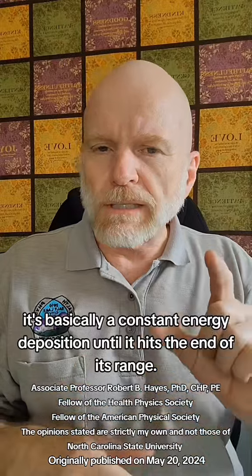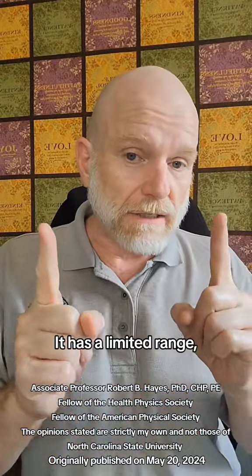Now, what's unique about proton therapy that you cannot do with photon therapy is something that's called the Bragg peak. With photons, you basically just have exponential decay through the body. So as the photon beam is coming into the torso, the intensity is going to exponentially decay as it passes through. With protons, it's basically a constant energy deposition until it hits the end of its range. It has a limited range.